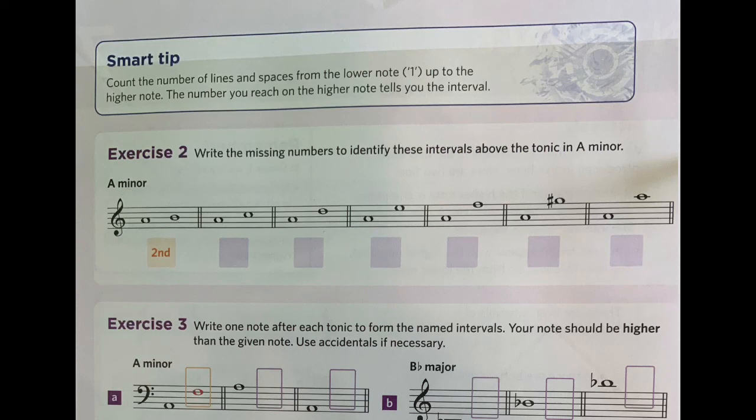Here's a smart tip. Count the number of lines and spaces from the lower note up to the higher note. The number you reach on the higher note tells you the interval. All right, so look at this one. This is from A to the very next note, B, is a second. And from A to C, from space to space, is a third.